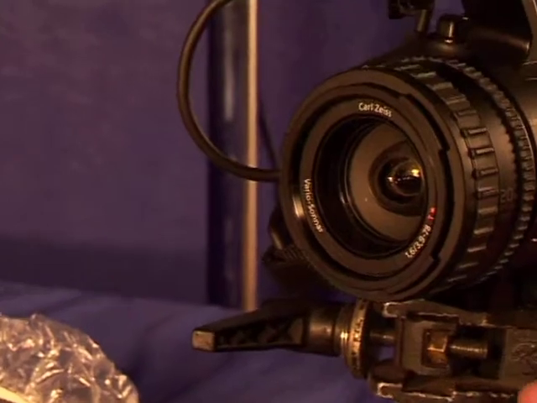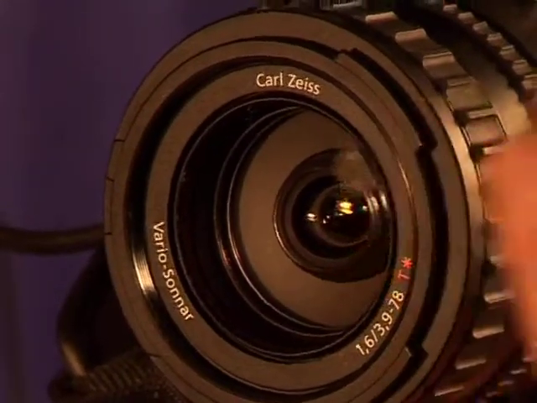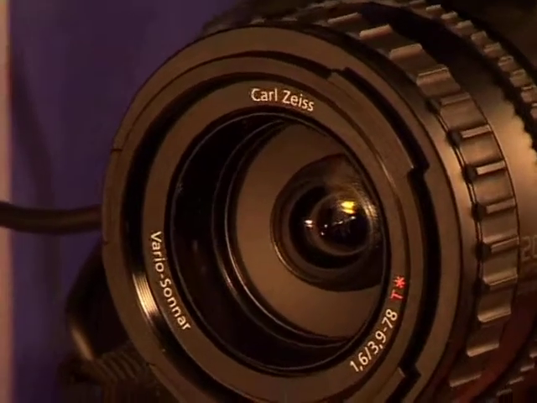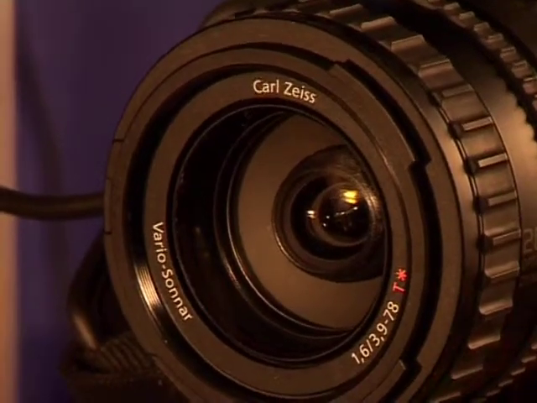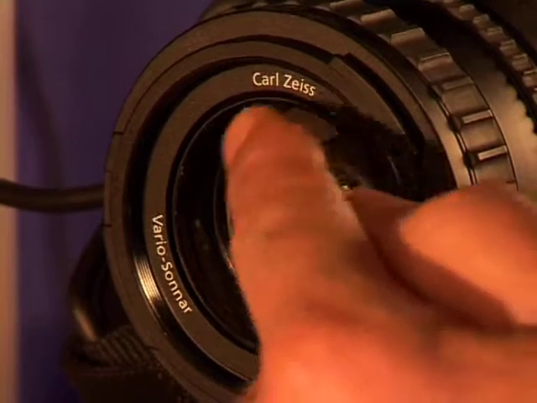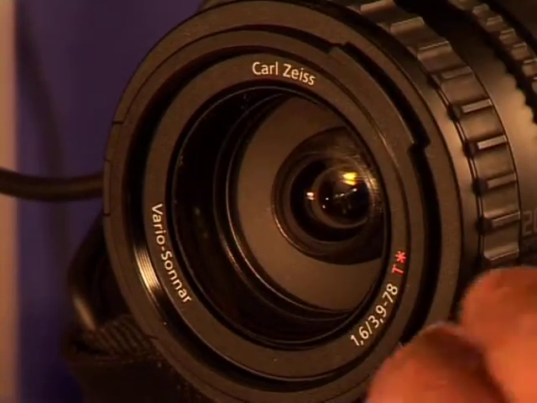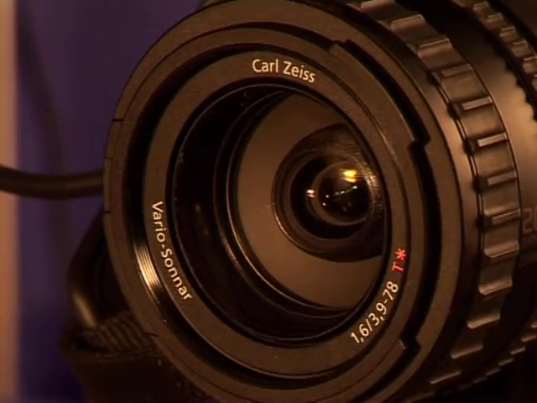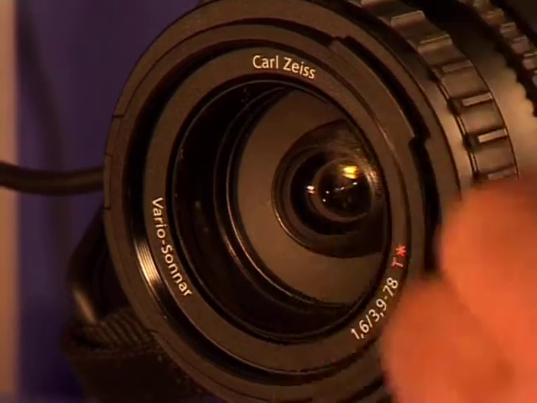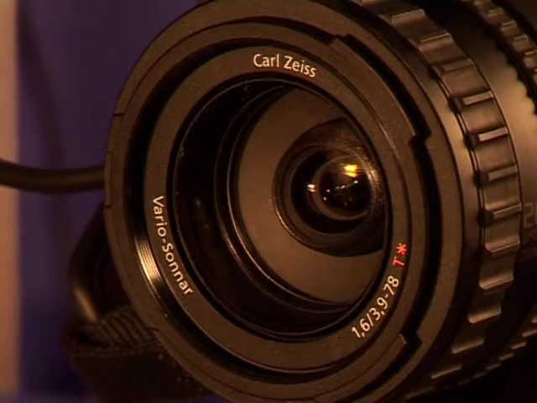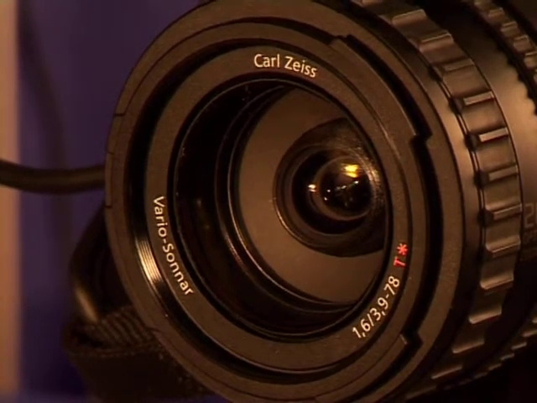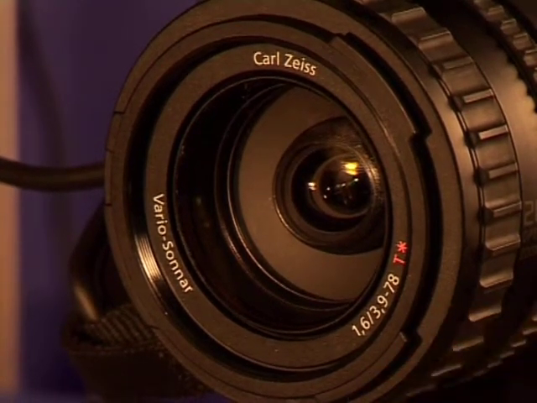Now, in this particular case, some careless person has put a slight thumbprint on the front of the element of the lens. You need to understand that there's a very, very delicate protective coating on these lenses, and if you were to scrub away or mar the perfection of this protective coating, the optical qualities of your lens would be impaired, and that's not what you want.